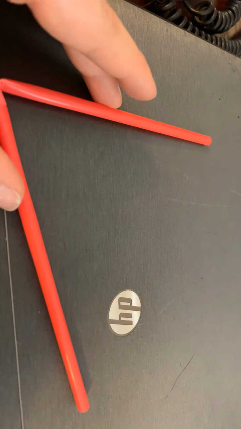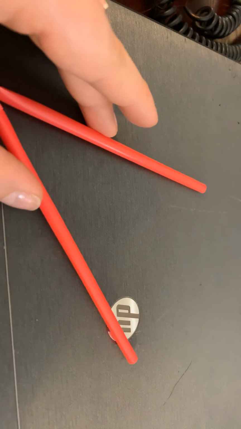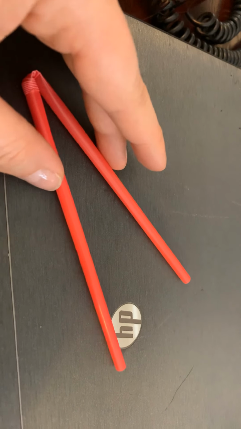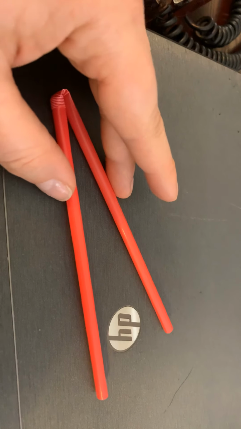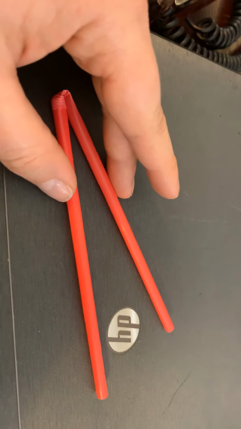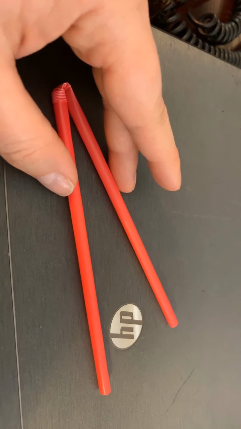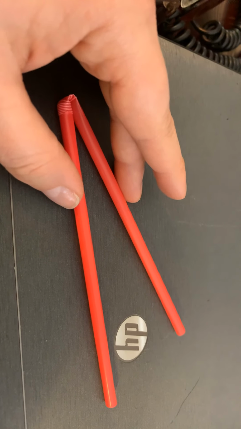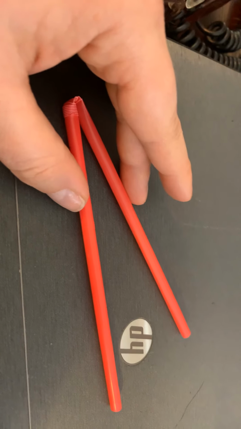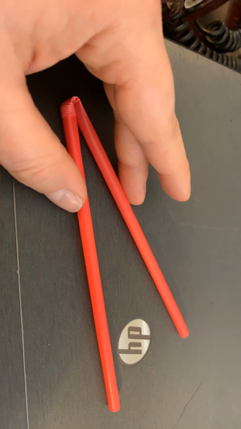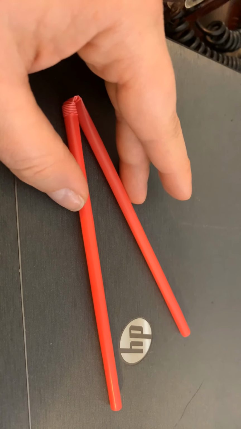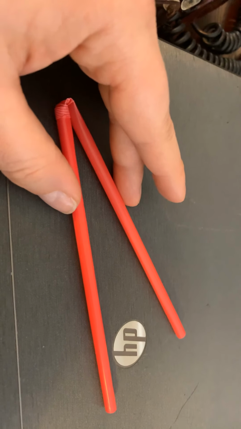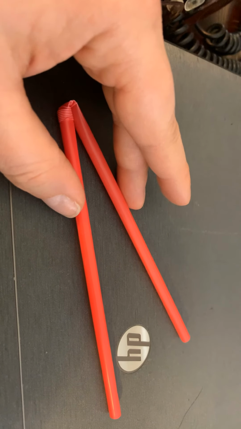I'm going to take my straw tool and I'm going to bend it, and squish it together. And now we have this angle. What type of angle is this? Is it greater than a right angle? Is it a right angle? Or is it smaller than a right angle? This angle is smaller than a right angle.